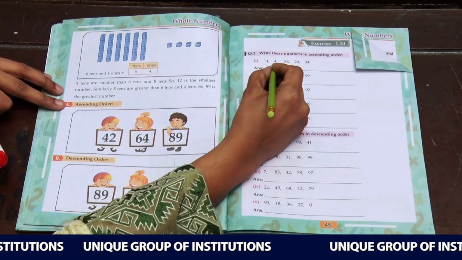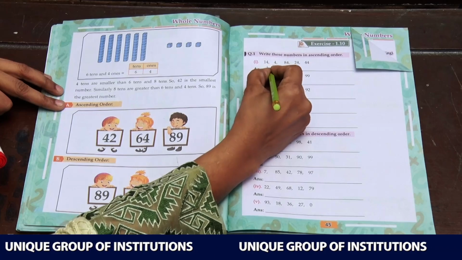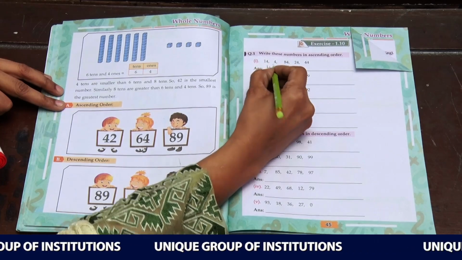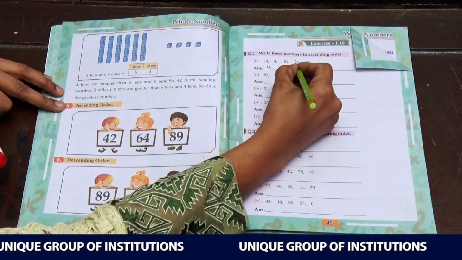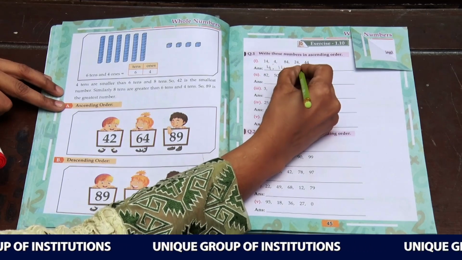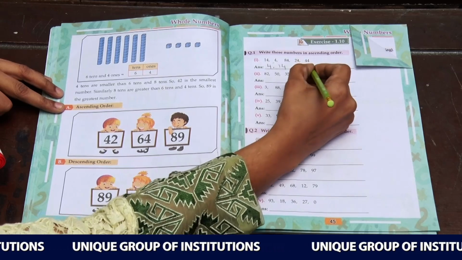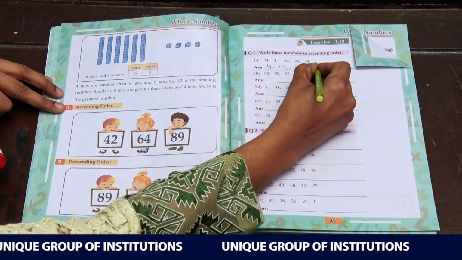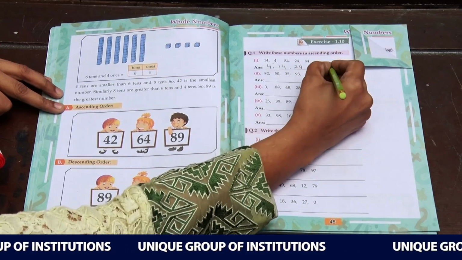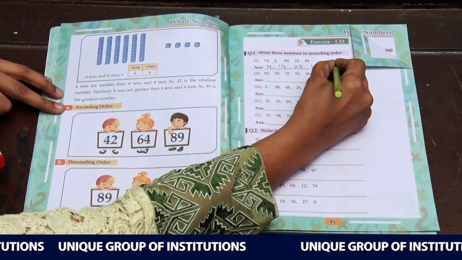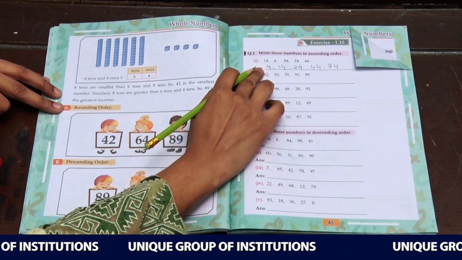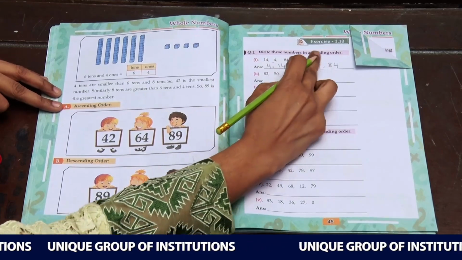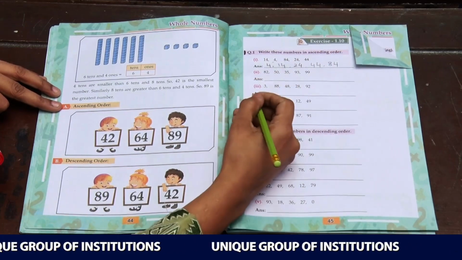What is the smallest number? 4 is the smallest number. Then 14, then 24, then 44, and the greatest number is 84, which we put last. This is arranging numbers in ascending order.